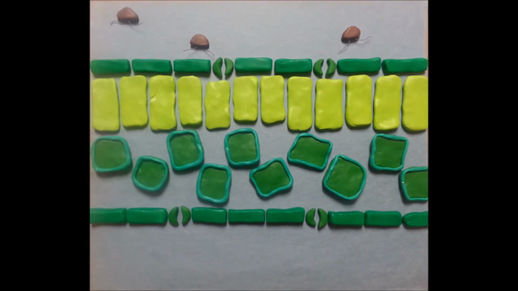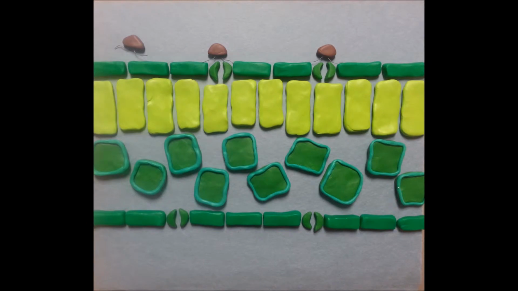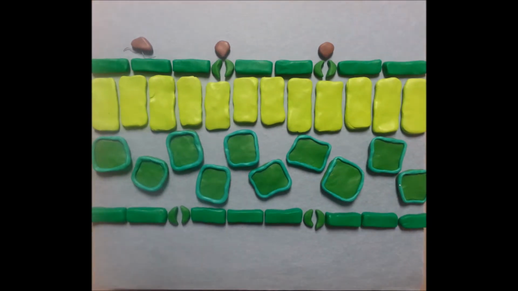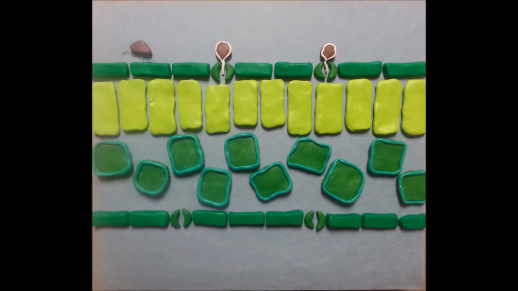When zoospores find a stomata on the leaf surface, they lose their flagella, encyst, and form a germ tube through the stomatal opening.